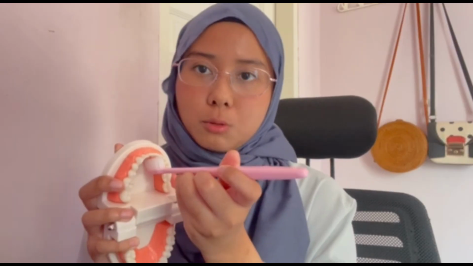Next, for the palatal aspect, which is behind the teeth surface, we must straighten the toothbrush and put it here, and at the same time we must ensure that the bristles of the brush contact the gingival margin and tooth surface.